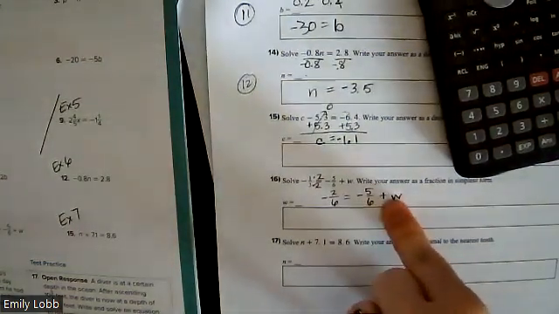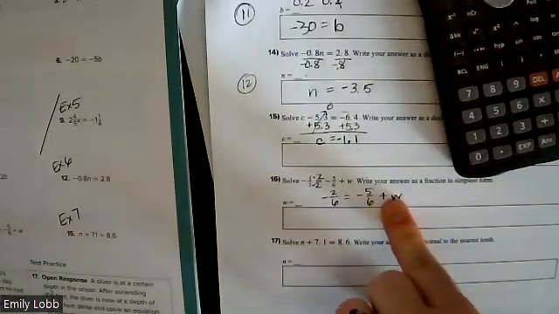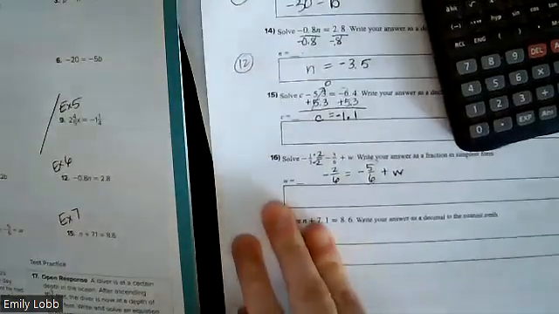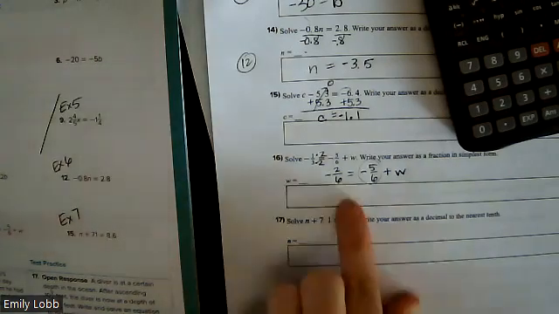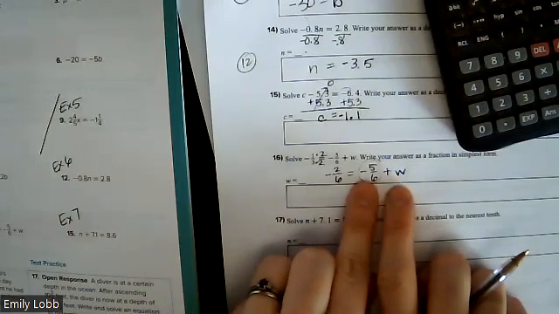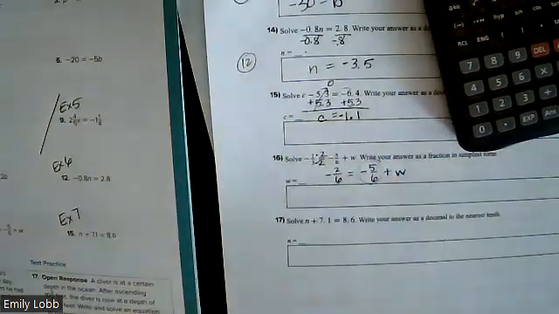Looking at the side with our variable, how do I get rid of negative 5/6? Nope, we're not multiplying because it's not attached. Well, right now it's essentially being subtracted, right?